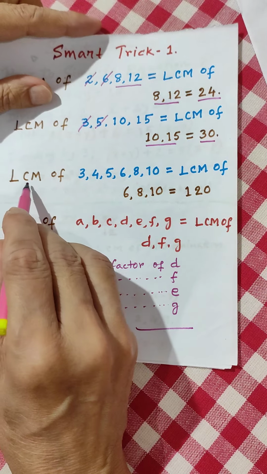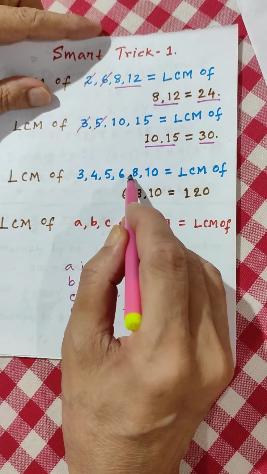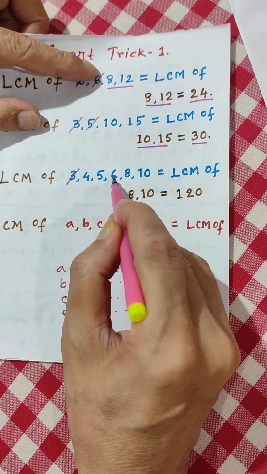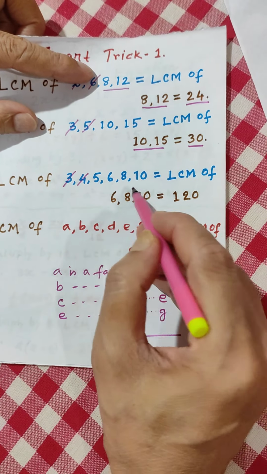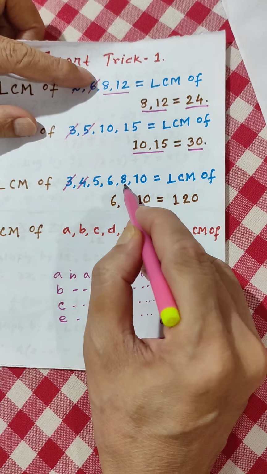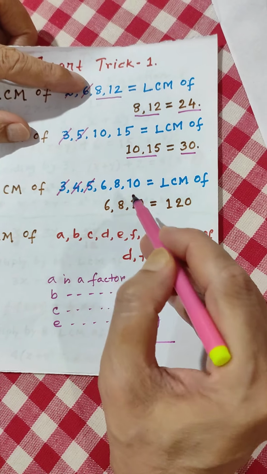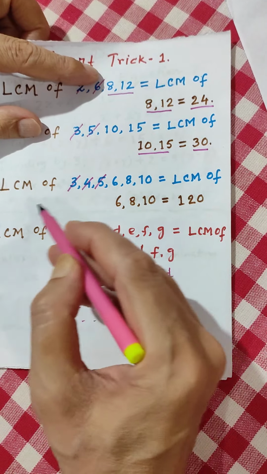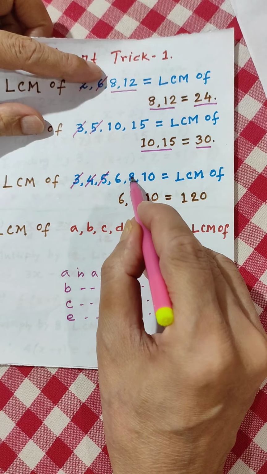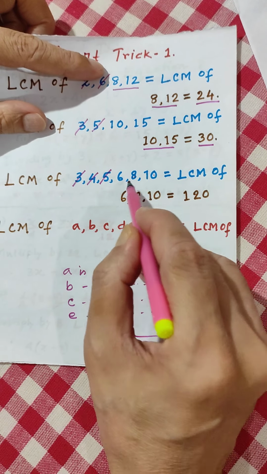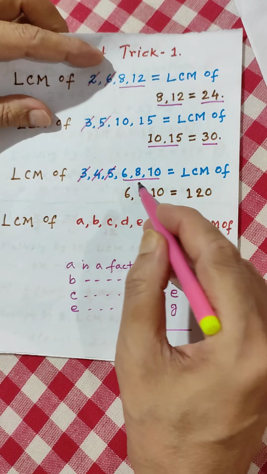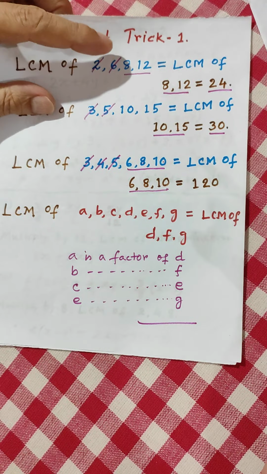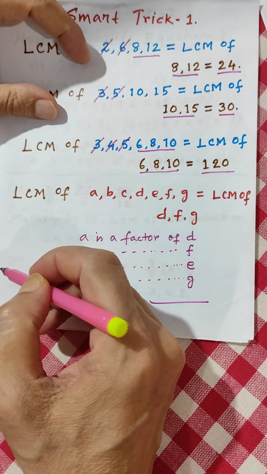Alright. Similarly, suppose this LCM of 3, 4, 5, 6, 8 and 10. Now we can remove 3 because it is a factor of 6. We can remove 4 because it is a factor of 8. We can remove 5 because it is a factor of 10. So out of these 6 numbers, 3, 4, 5 are gone. Now 6 is not a factor of 8 or 10. 8 is not a factor of 10. So these 3 numbers remain. So again it becomes what? LCM of 6, 8, 10. And LCM of 6, 8 and 10 you can find out by any method. It will be 120.